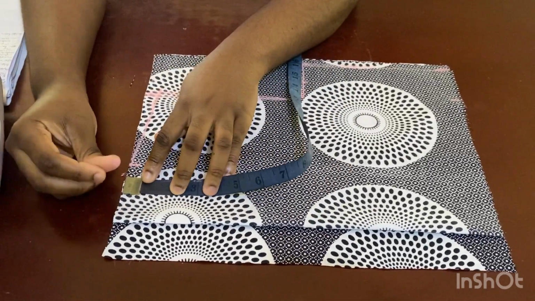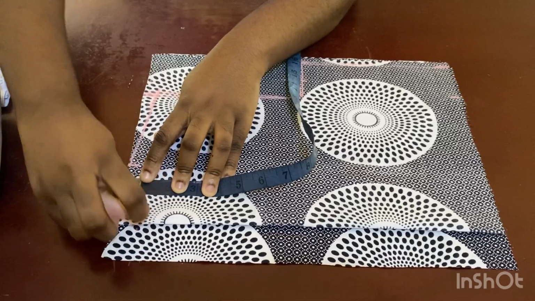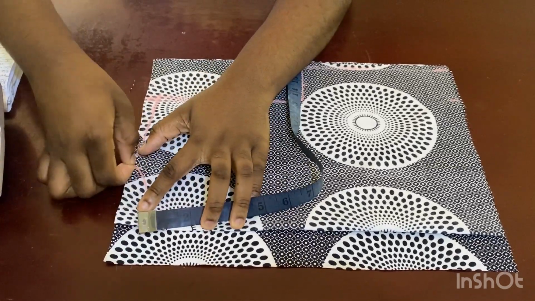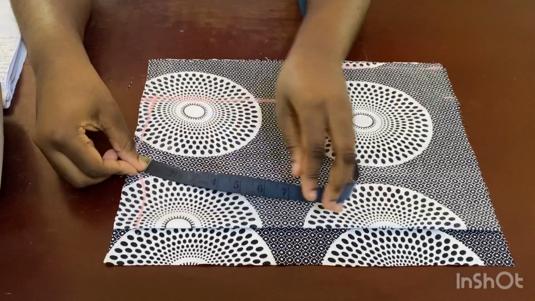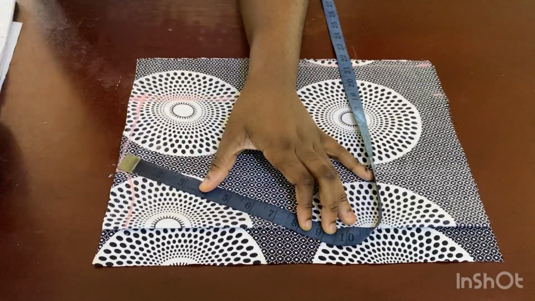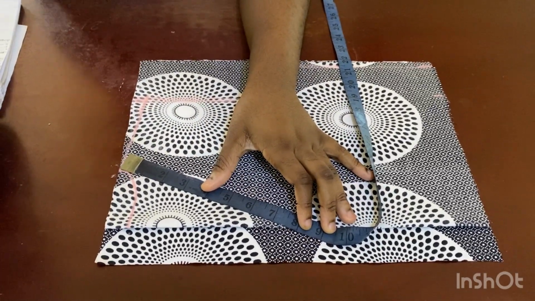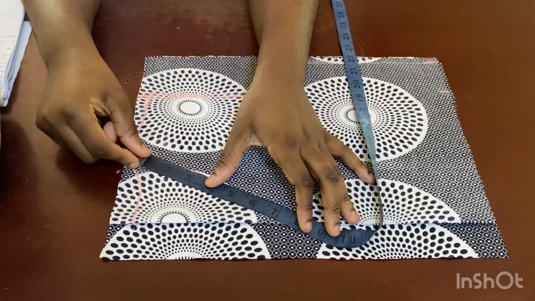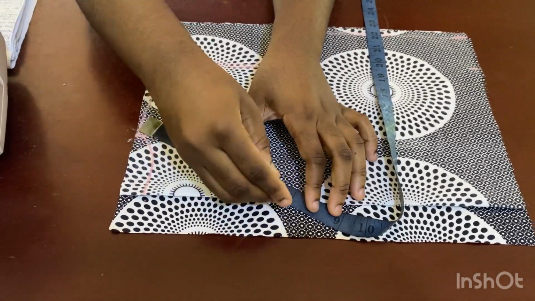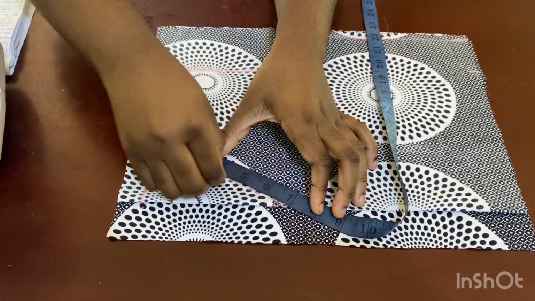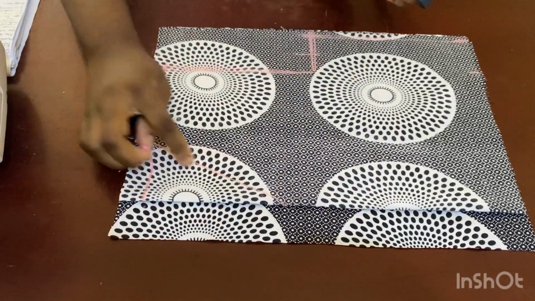First, I'll come down 1 inch here for the basic back neckline. For the front neckline, I'm going to connect it to this point. It depends on you how deep you want the neck to be. Like I said, this is a teenager, so I might just do up to 7 or 6.5. Connect it from this point all the way to this point here, just like that.